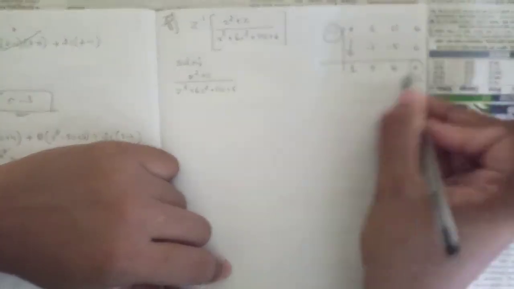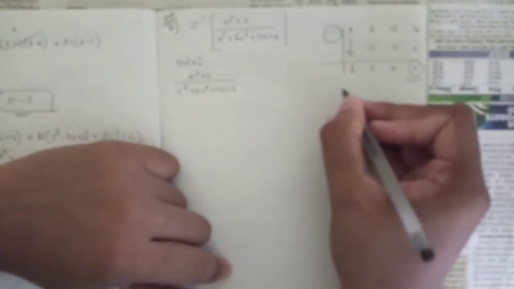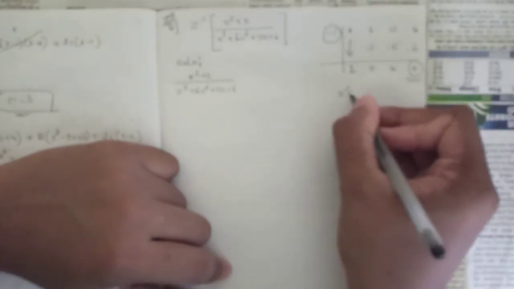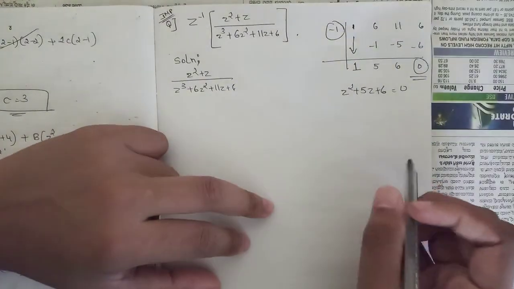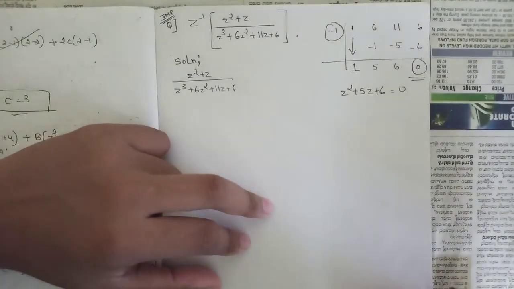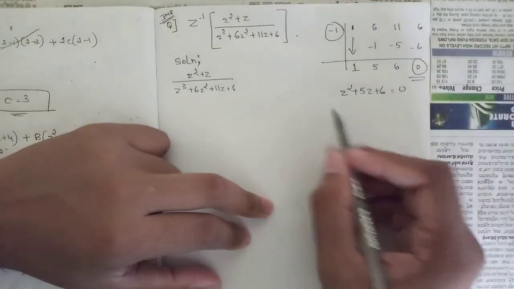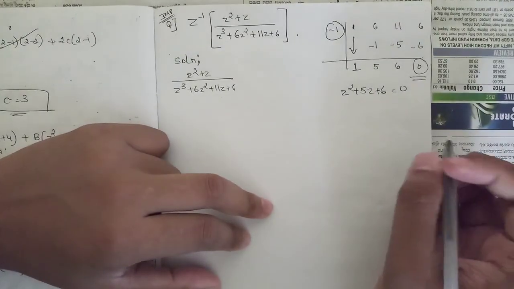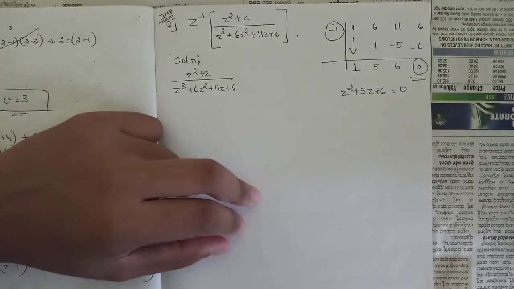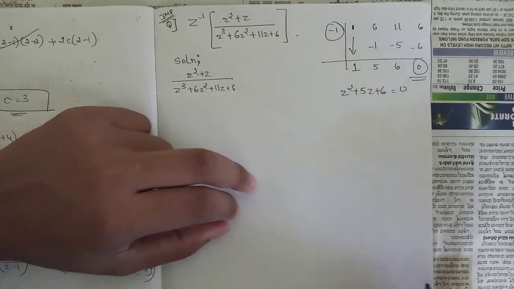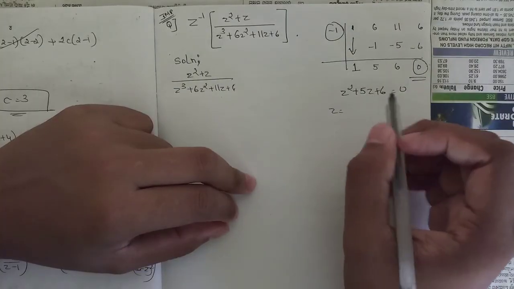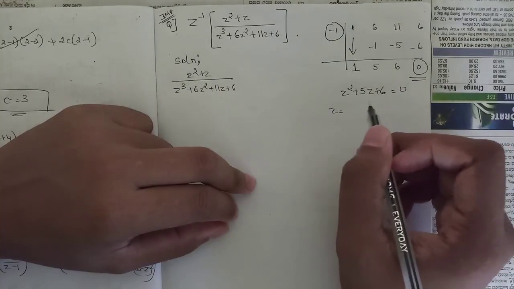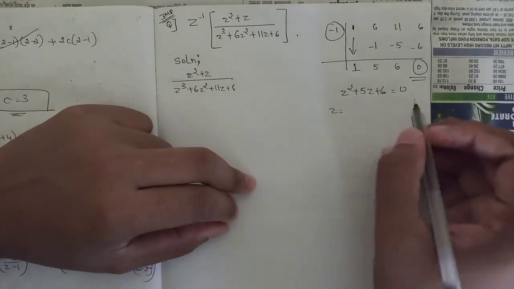So now with these terms, let's write the quadratic equation, that is z square plus 5z plus 6 is equal to 0. So now again we need to find the other two roots by using the quadratic formula, okay? As we know, the quadratic formula is minus b plus or minus square root of b square minus 4ac, the whole by 2a. So we'll apply that.